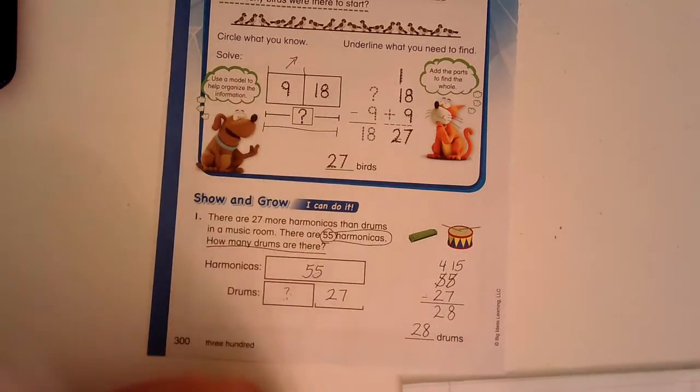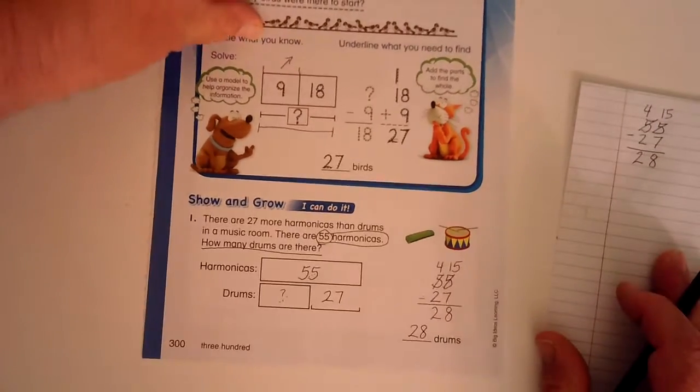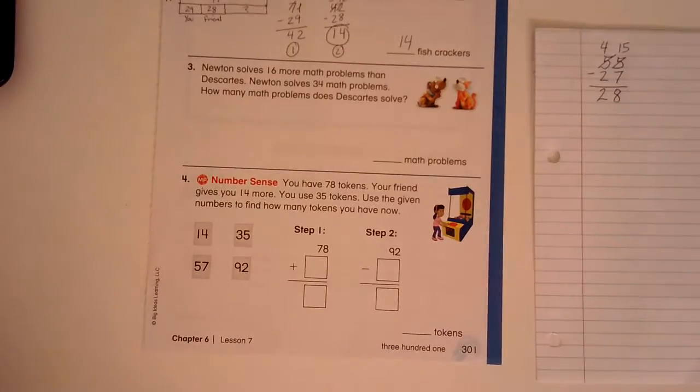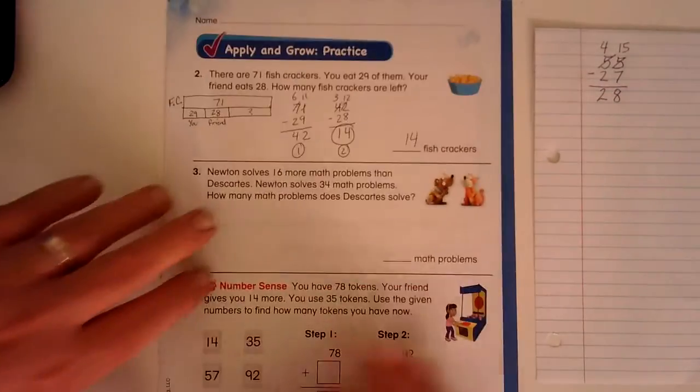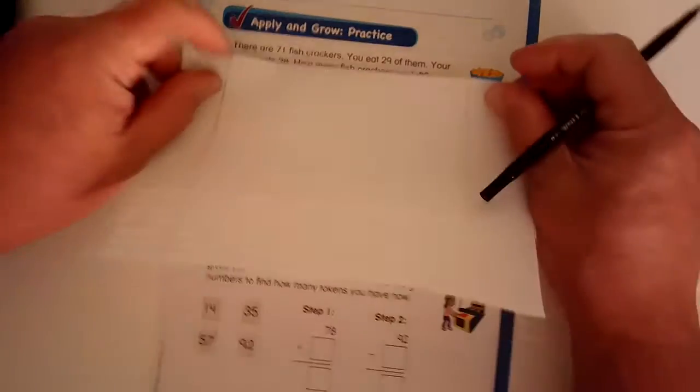And there's the problem that I did earlier, but you didn't get to see. All right. Maybe I'll ask for a new camera for Christmas. And this last one is, here we go.